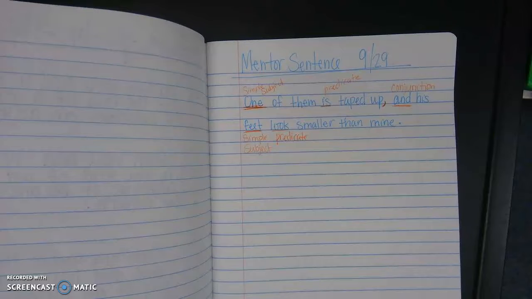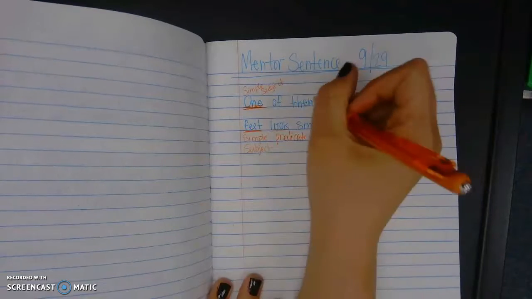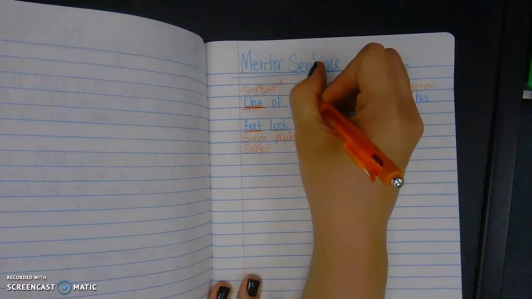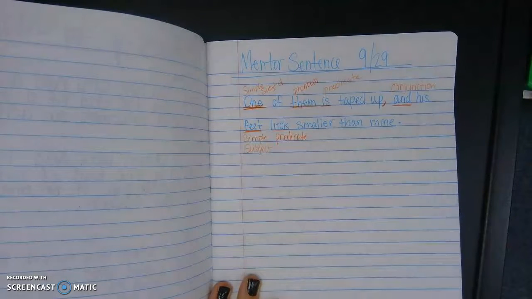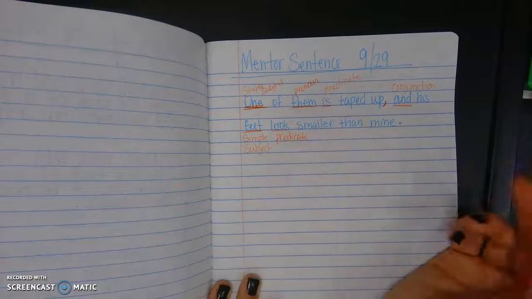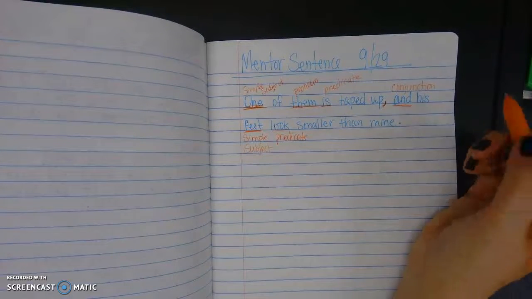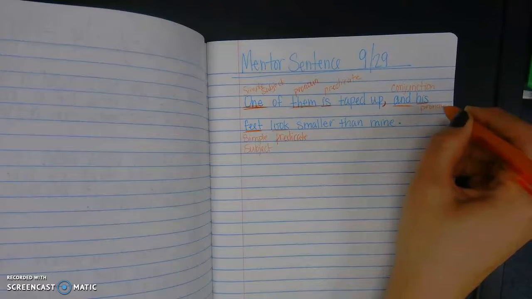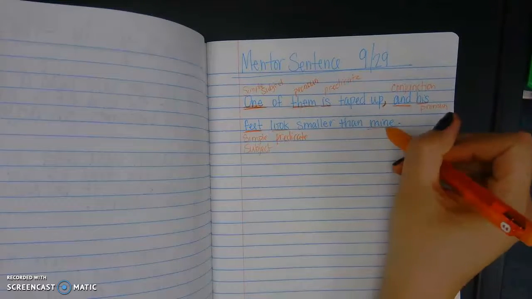Mark off those. I wrote down a few notes for myself. All right. I also noticed a few pronouns. So right here, the word them is a pronoun, because we talked about yesterday how there's no proper nouns, okay? We don't know the names or anything like that. So them is a pronoun. His right here, that's another pronoun. And mine, that's another pronoun.